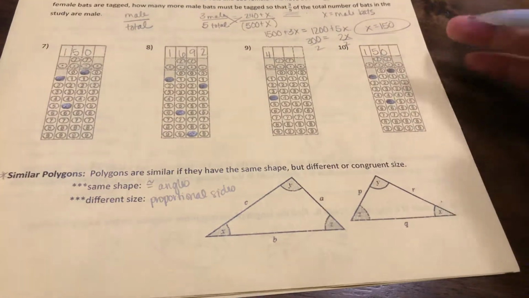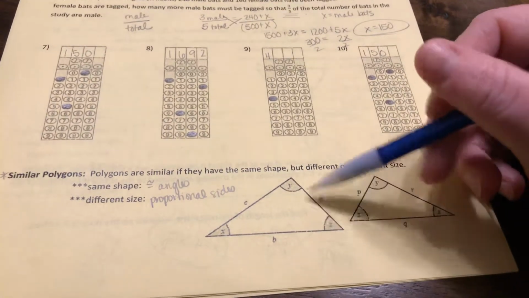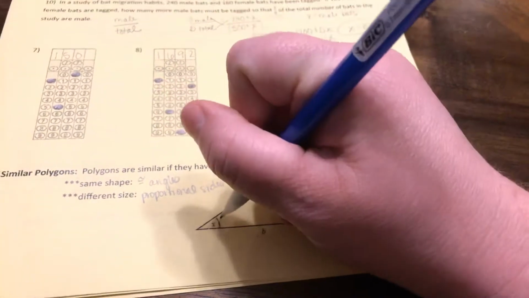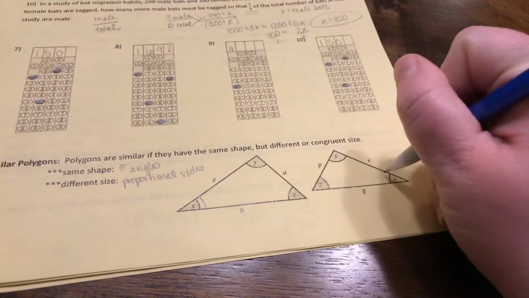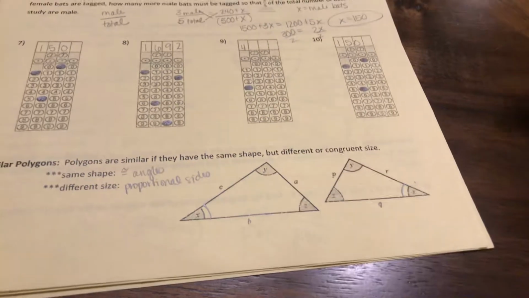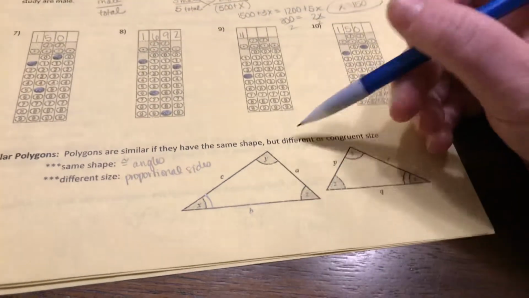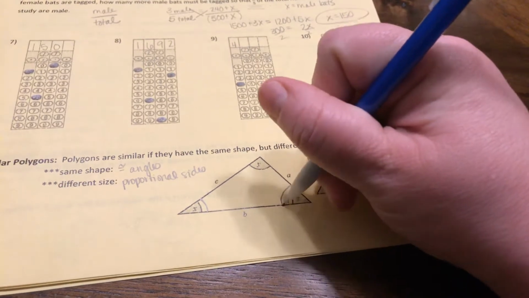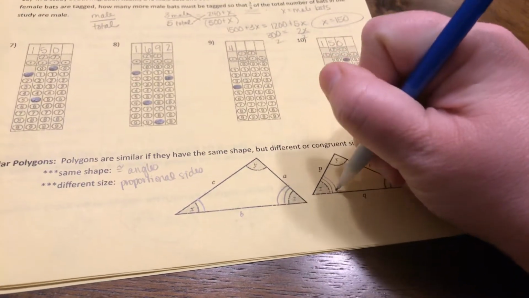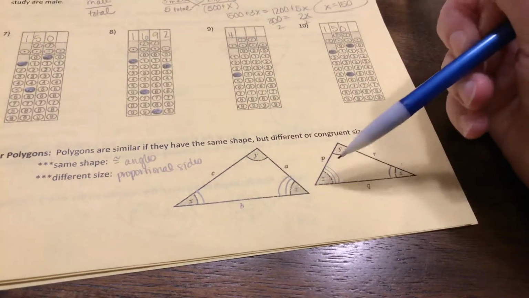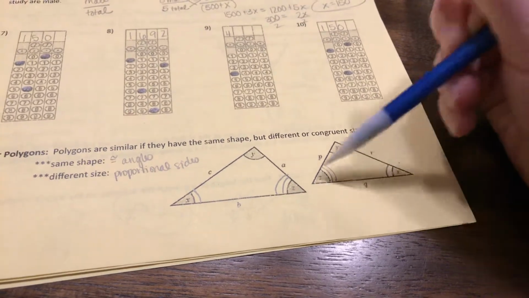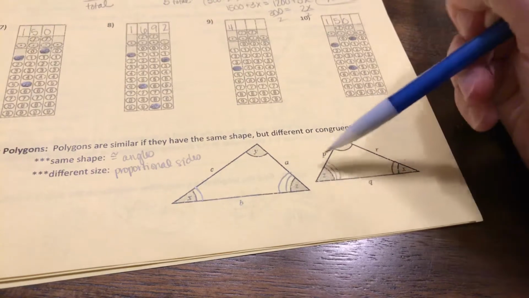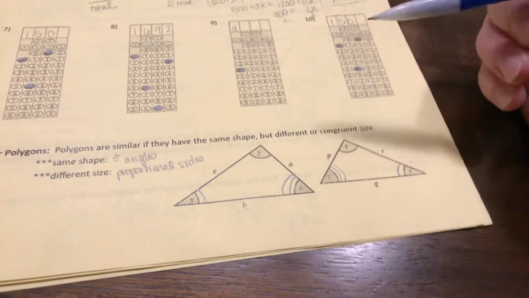So if you look at this figure, this isn't great because it marks all these angles congruent. They really aren't, but you can see that angle X is congruent to angle X. We're going to add some arcs so that this is accurate. Angle Y is congruent to angle Y, and angle Z is congruent to angle Z. Okay, so because we've got three pairs of congruent angles that correspond, and then if we knew that our sides were also proportional, we would know that this is similar.